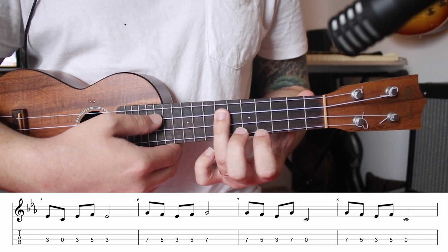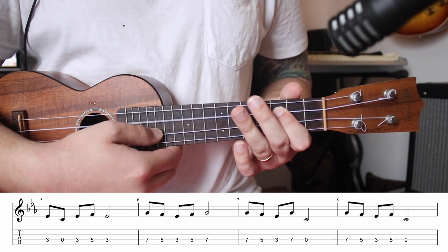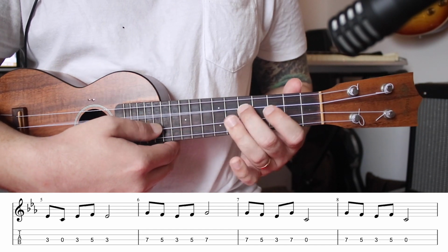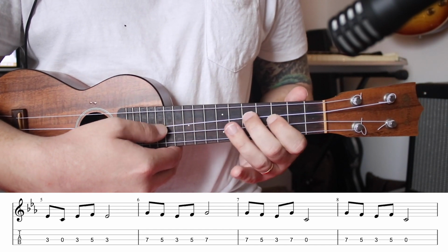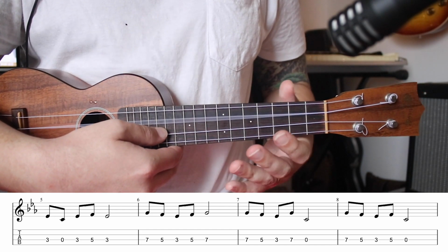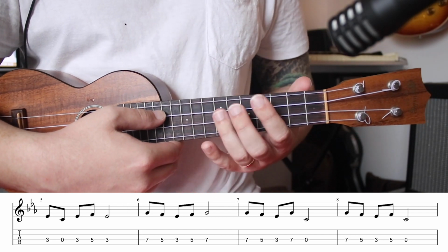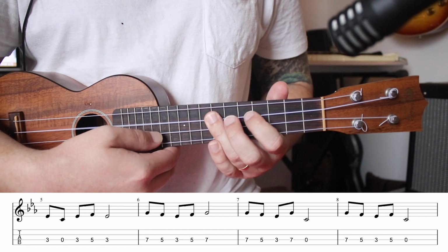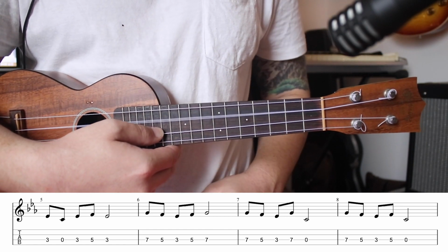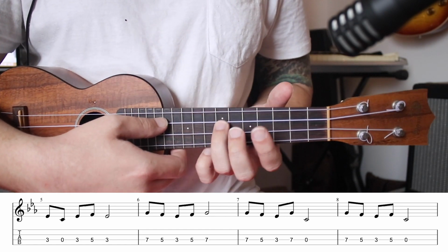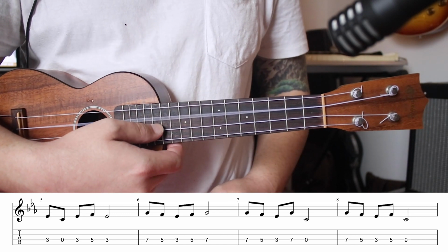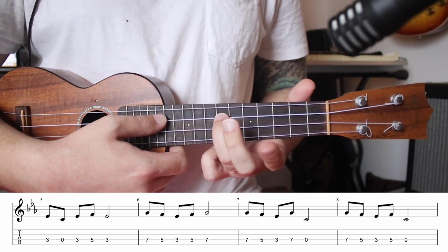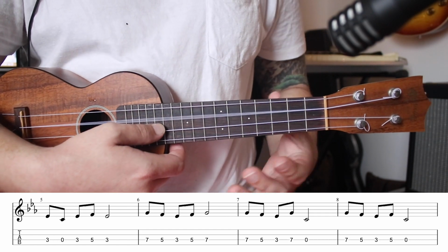We're going to start off 7, 3, 5, 7, 0. So we're going to play 7, 5, 3, 7, 0. 1 and 2 and 3. And what I'm doing is going from the 7 to the 0. I'm playing 2 chord tones, but I'm playing a massive leap. It's going from 7 to 0.